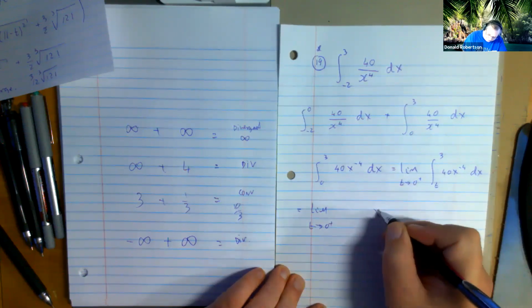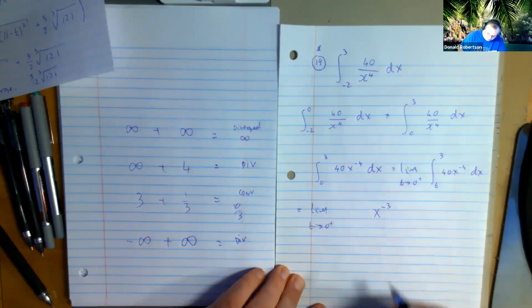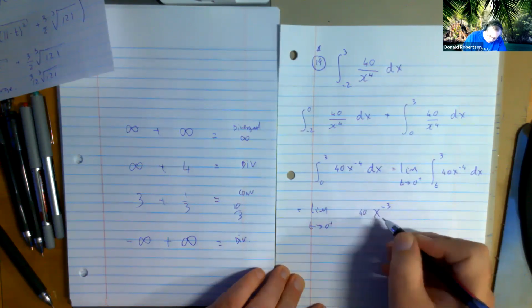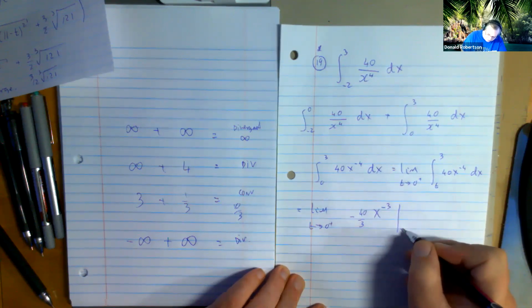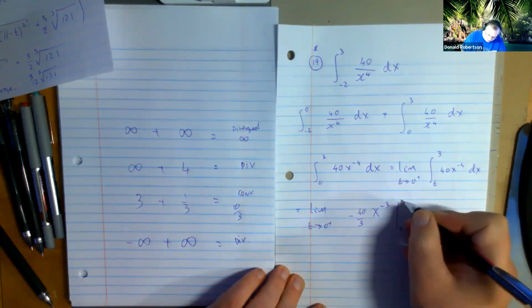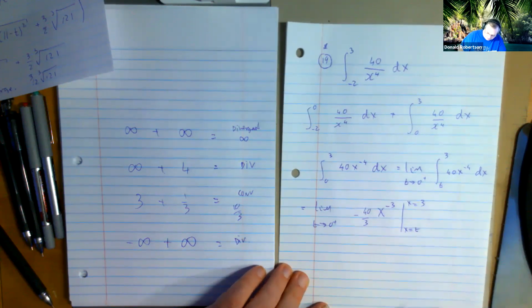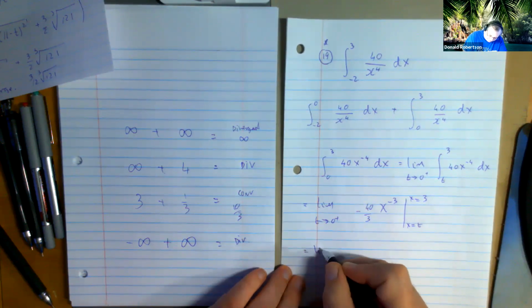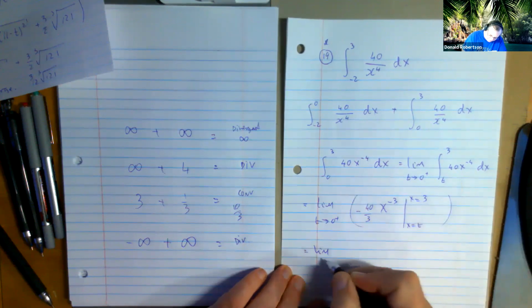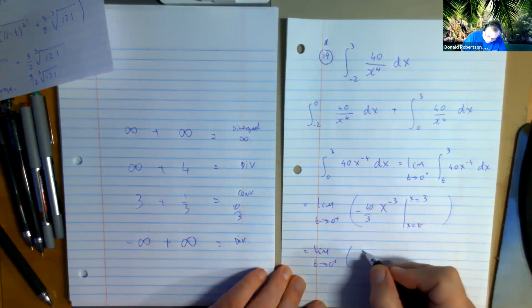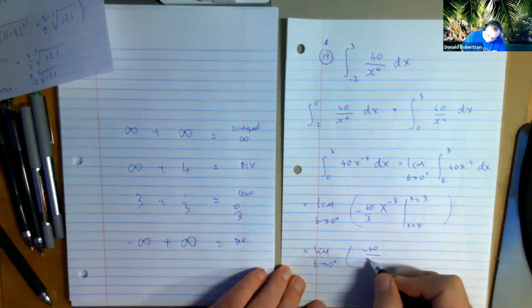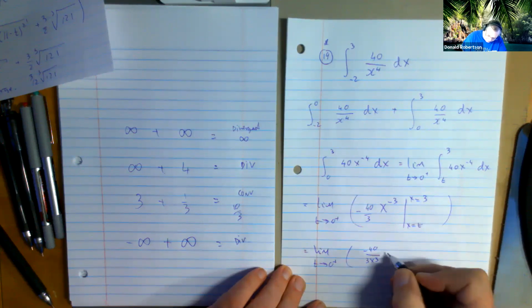Power rule, add 1 to the power, divide by the new power, and it's going to be evaluated at t and at 3. It's going to be the limit as t tends to 0 of negative 40 over 3x cubed.